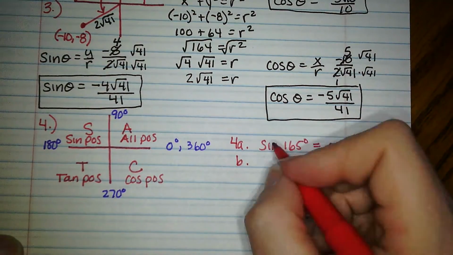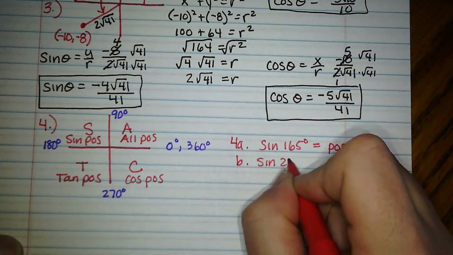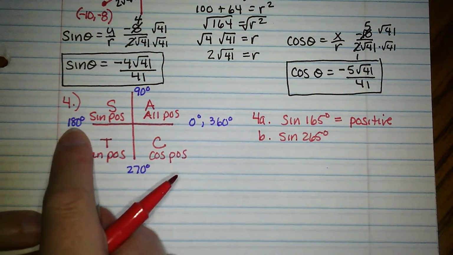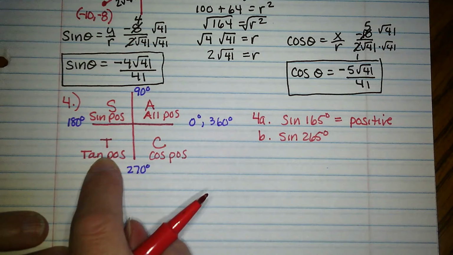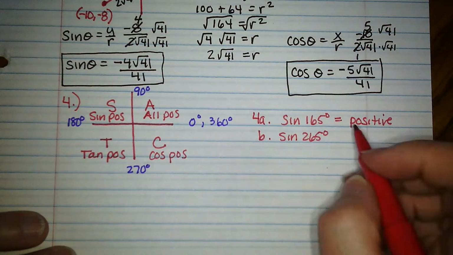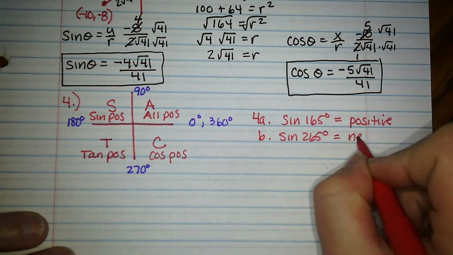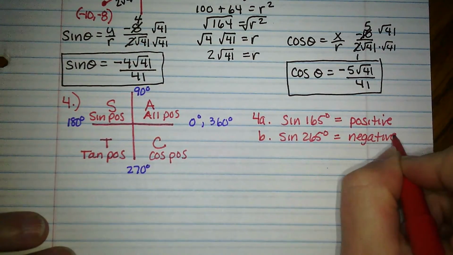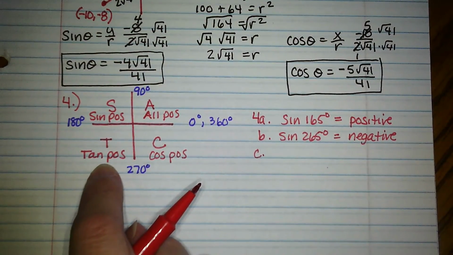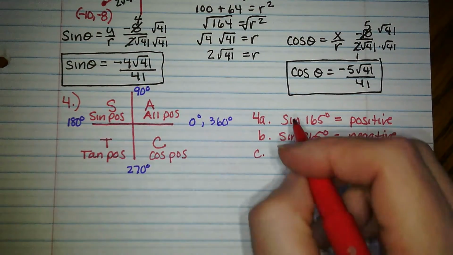B is sine of 265. 265 is between 180 and 270. Because it says tangent is positive, then sine automatically defaults to negative, because tangent is the only one positive there.